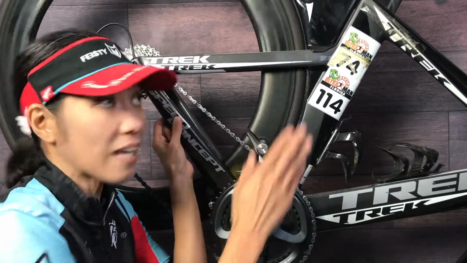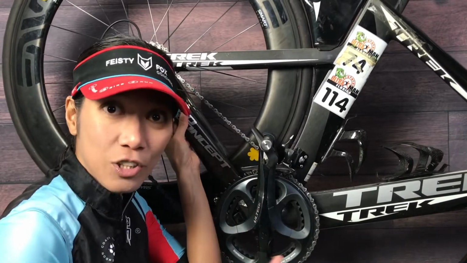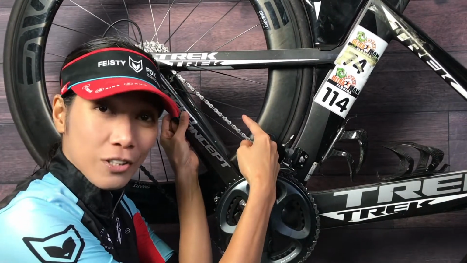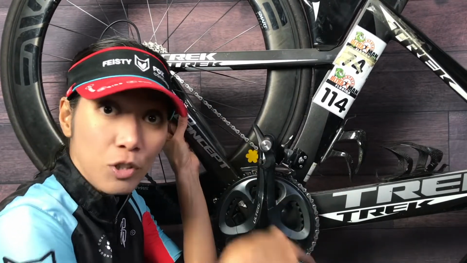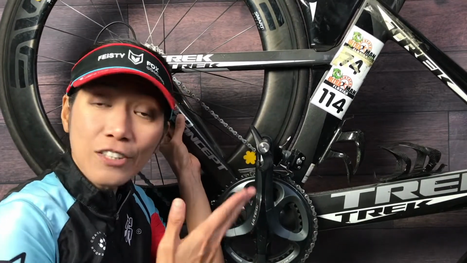So let's say within that 30 seconds you counted 40 times that you completed a circle. That's 40 times 2, which is 80. That means you have 80 revolutions per minute. That's your option if you don't have a cadence meter.